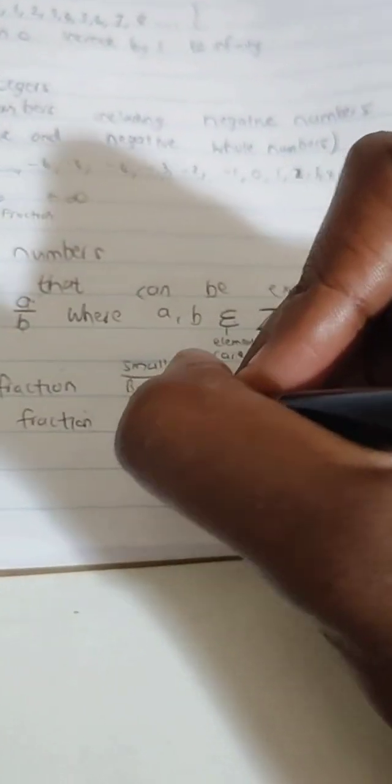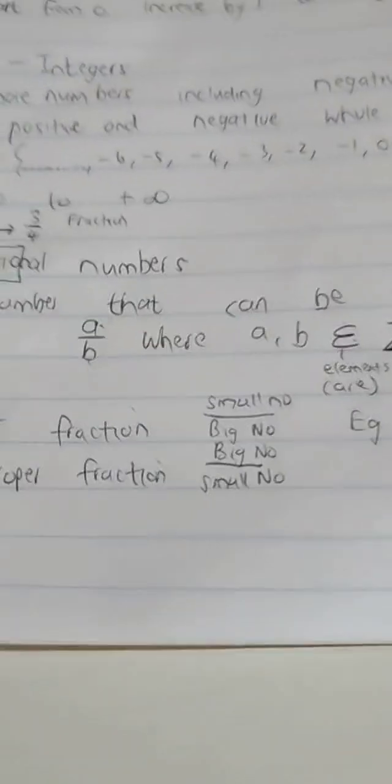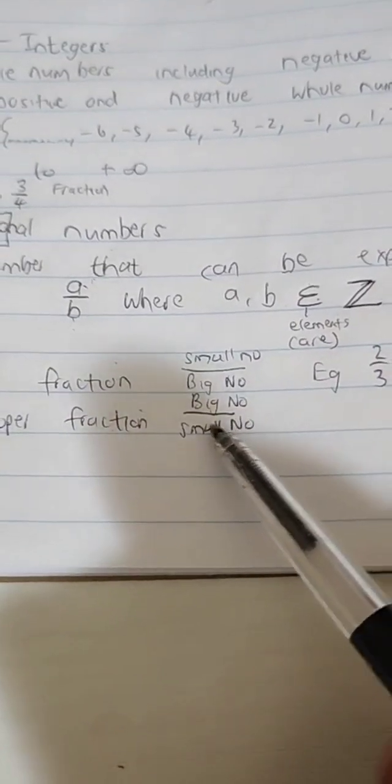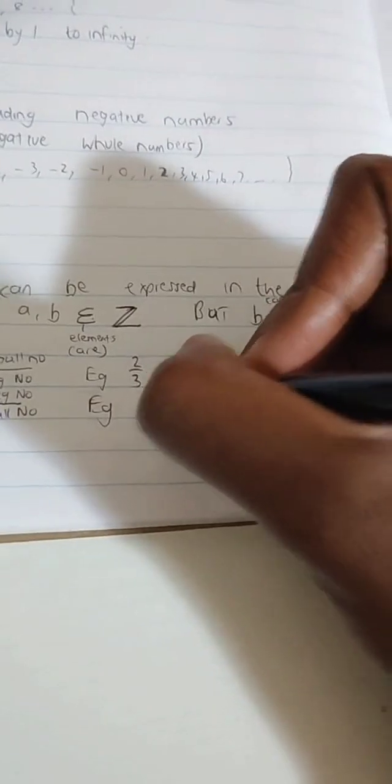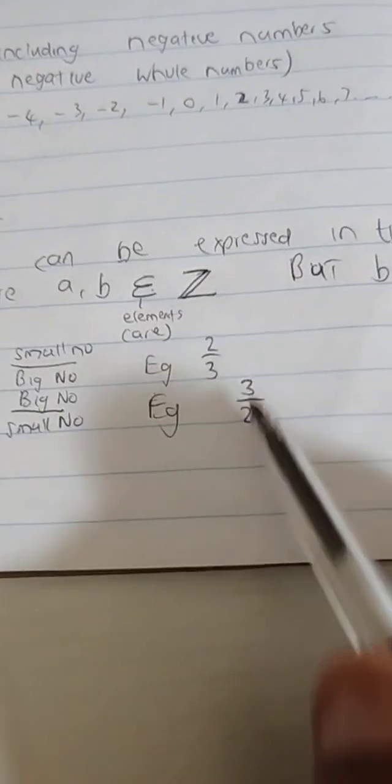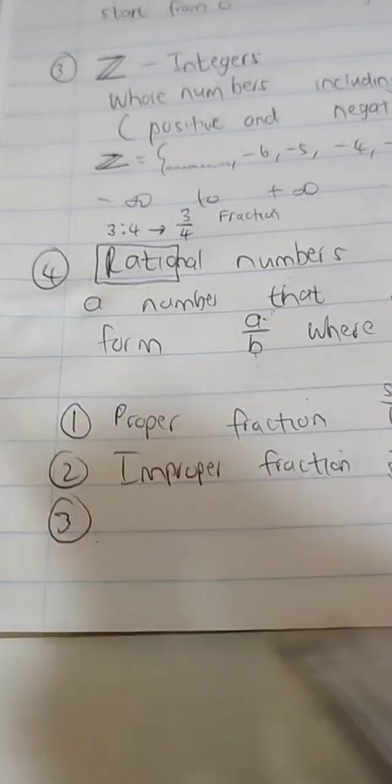Second type of fraction, improper fraction. An improper fraction has a big number at the top and a small number at the bottom. Those who know me very well, I am like an improper fraction. Why? Because I've got a big head but a very small body. So improper is like saying 3/2. Big over small. But both the numbers, top and bottom, are integers. That is an improper fraction.